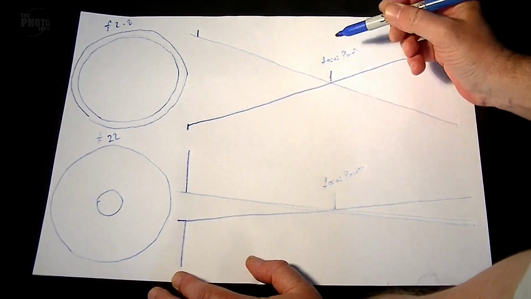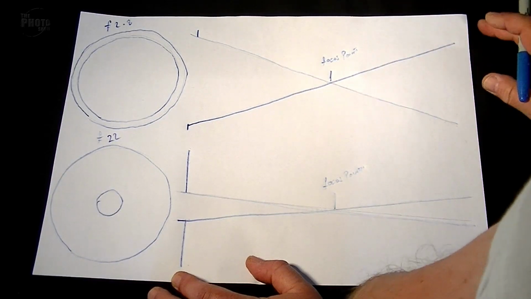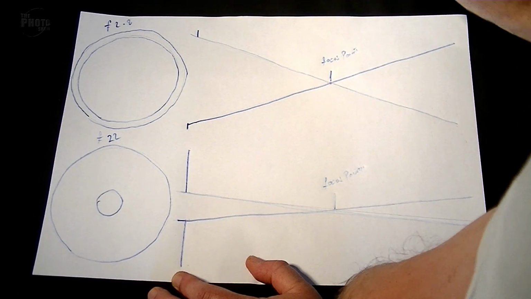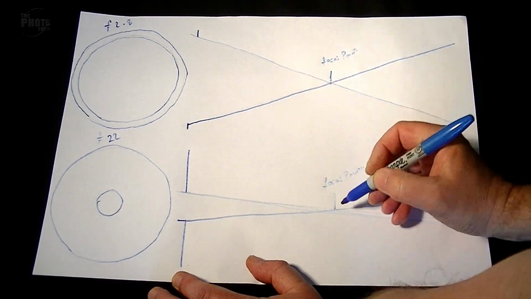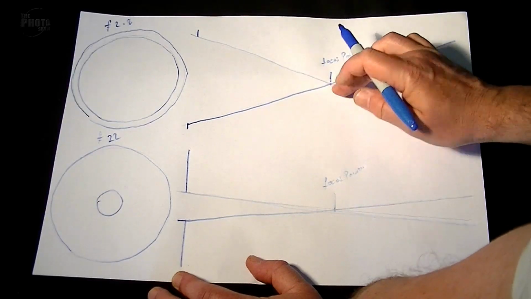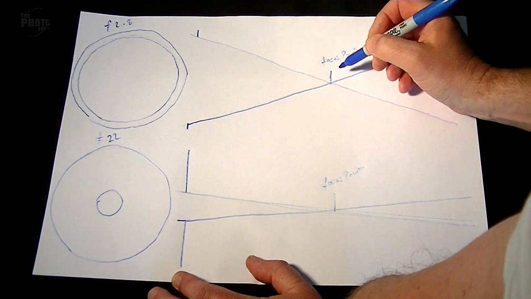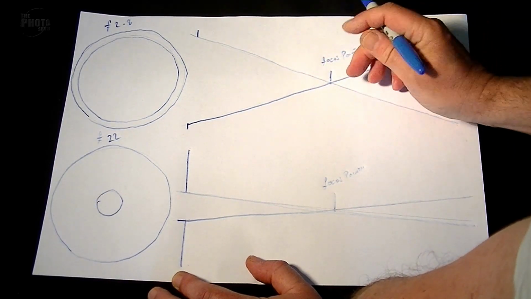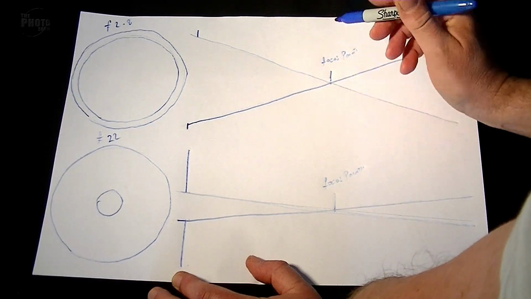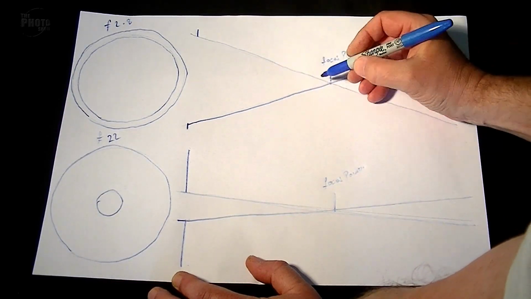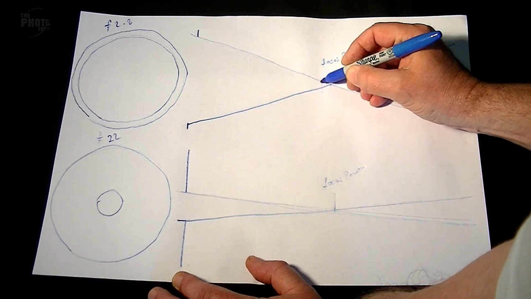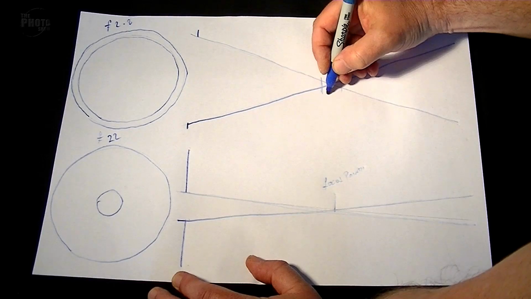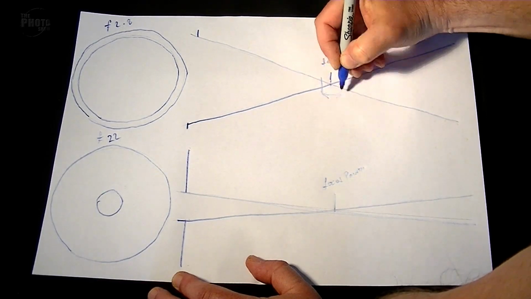Now what's happening here is, the closer these lines are together, the sharper your image is. So where the lines are converging there is your focus point. That's where you focus on your subject. That point there is where you're focused. And as you can see here, on the wider aperture, the light disperses away from the focus point at quite a sharp rate. So the area that is actually in focus with a wider aperture is much smaller. And that area there is your depth of field.